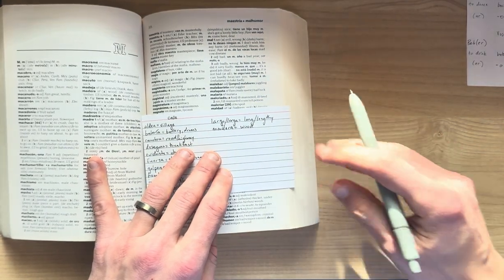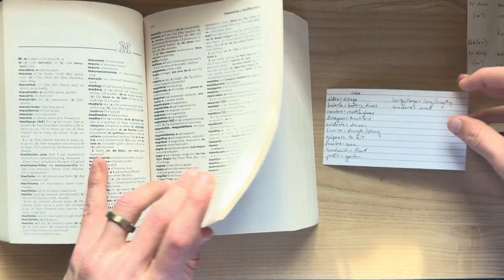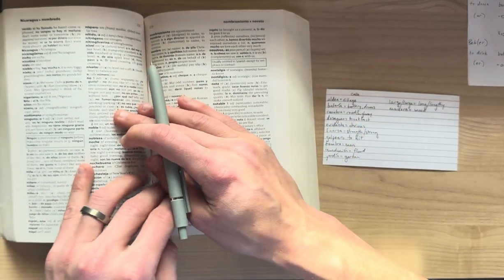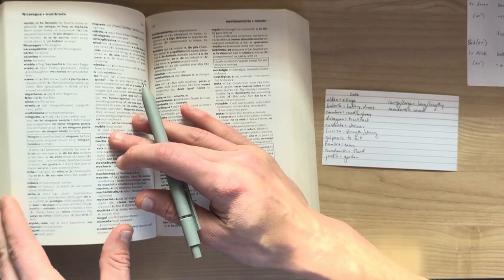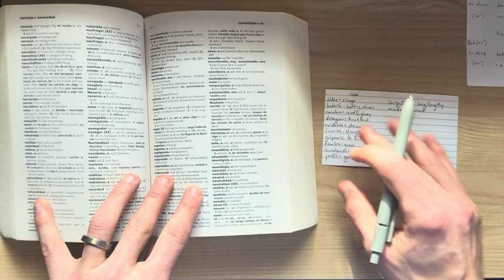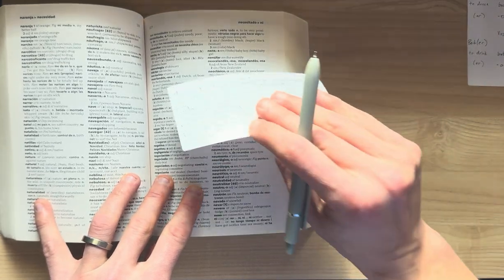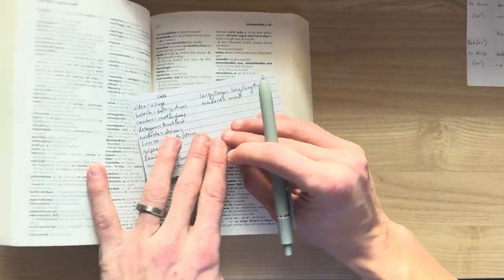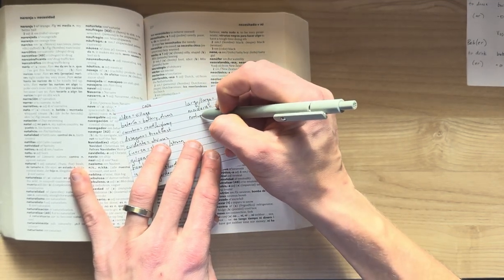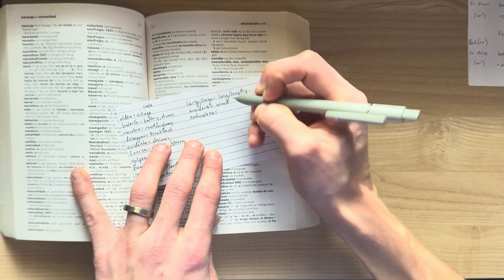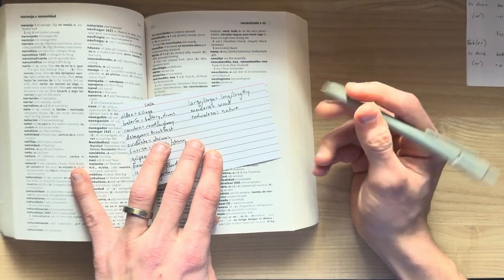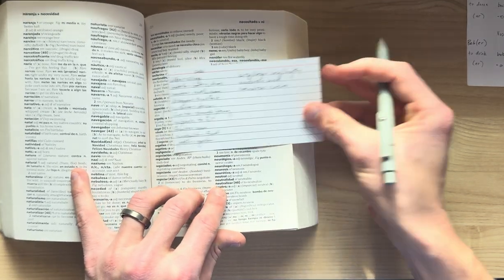To say something is made of wood, it's madera. Madera. And then for N, let's see. This is a good one. Naturaleza. Nature. Naturaleza.